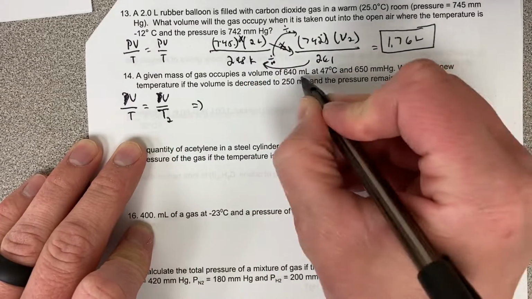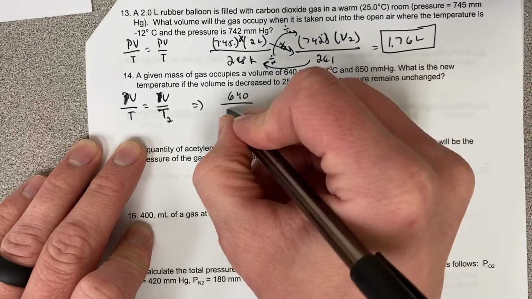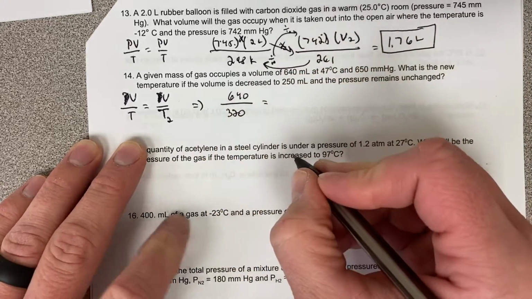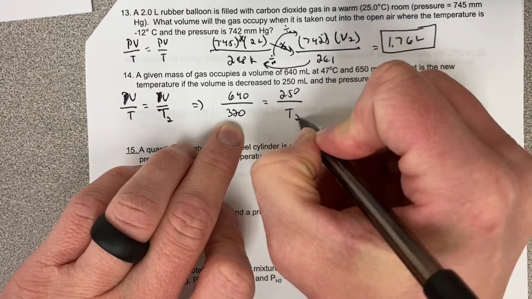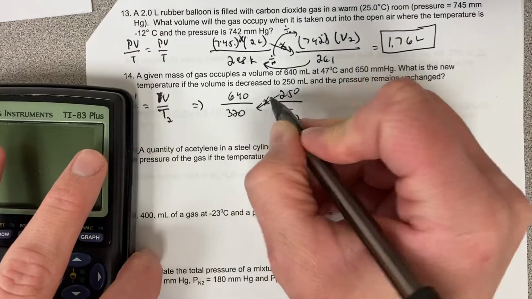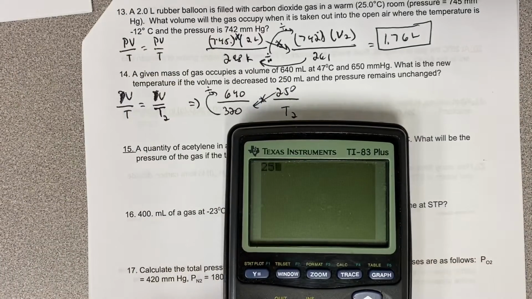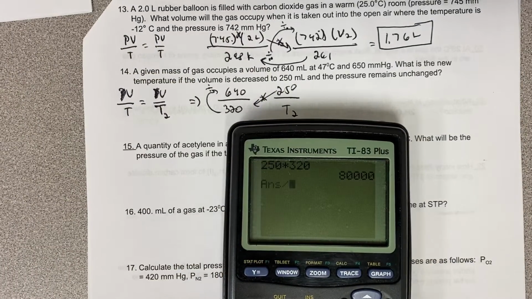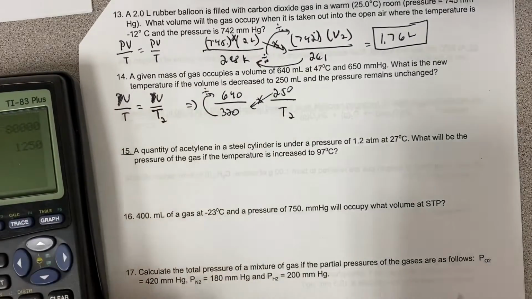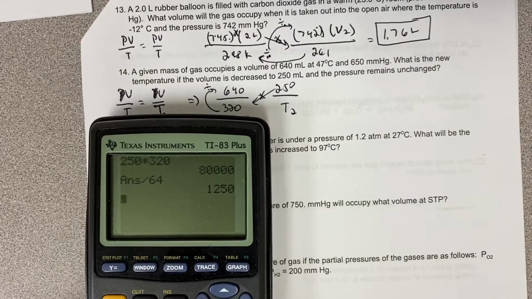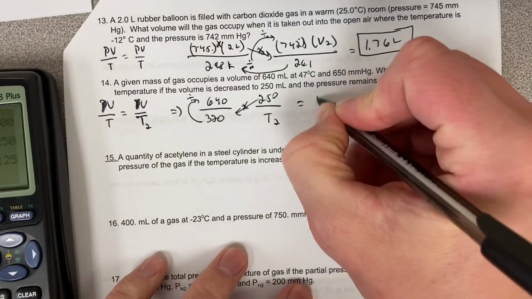Our first volume is 640, and our first temperature is 47 degrees Celsius, so we convert that to Kelvin by adding 273. Our new volume is 250. Now we're just solving for our new temperature, so we cross multiply and then divide. 250 times 320 divided by 640 gives us a new temperature of 125 K. Sorry, got to hit one more zero there. 125, excuse me.